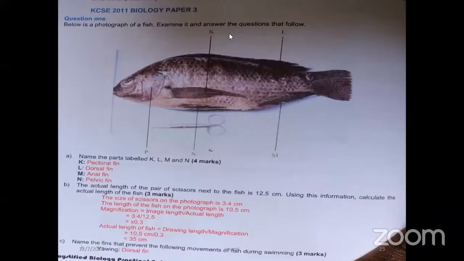The gill bars are long, curved and bony structures which form the site for attachment of the gill filaments and also the gill rakers. Being bony means that they're hard, and so they offer support to the gill rakers and the gill filaments.